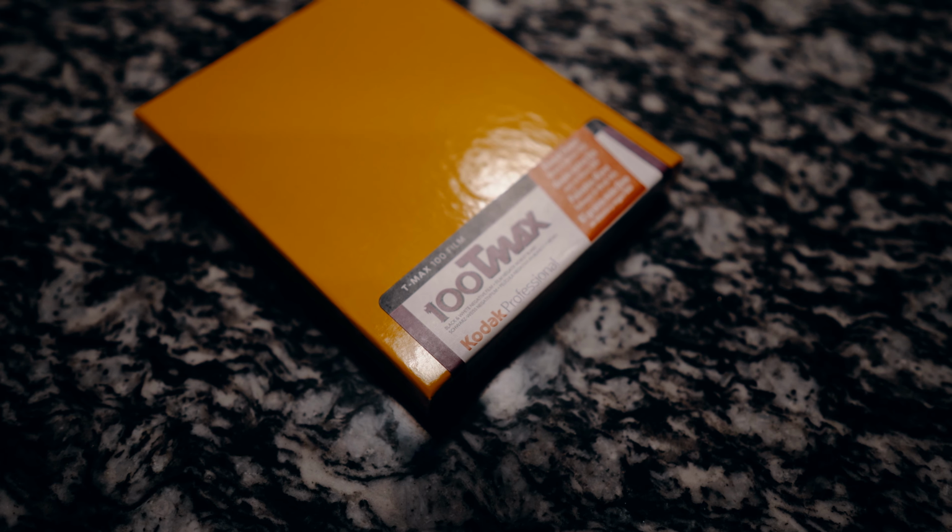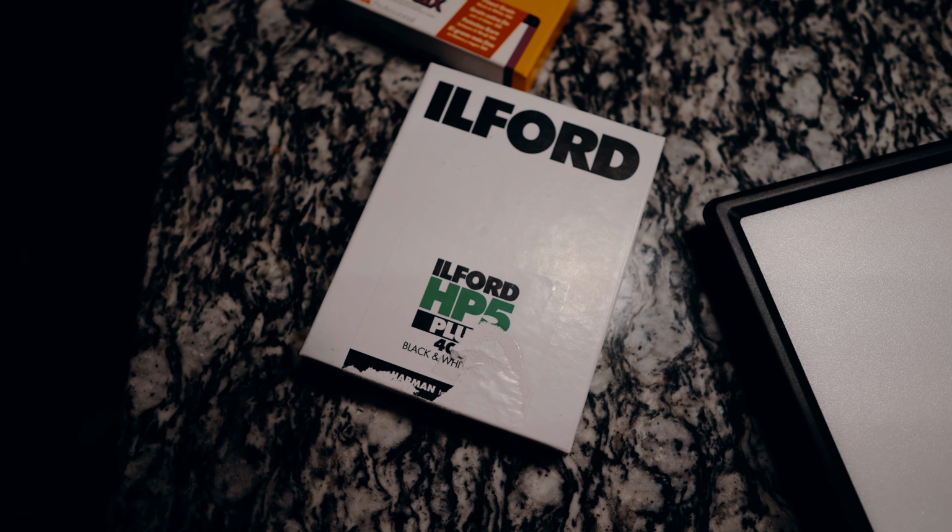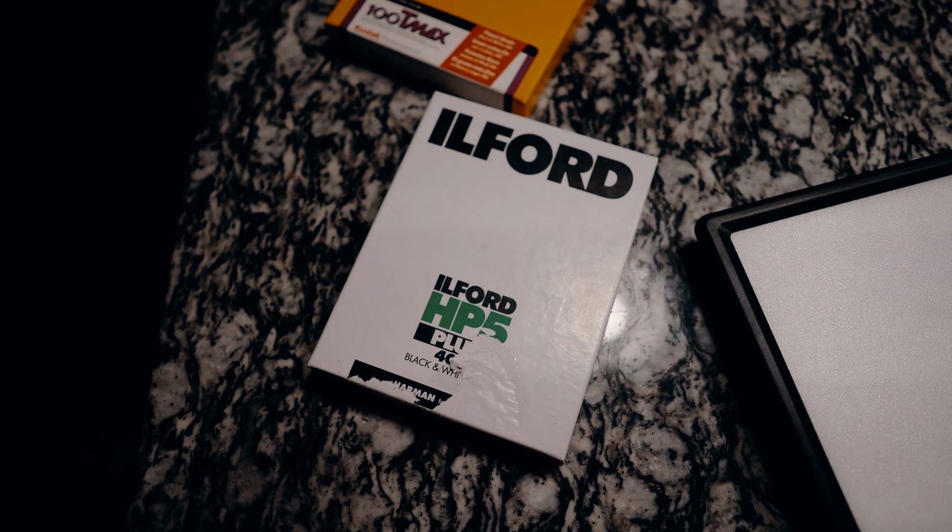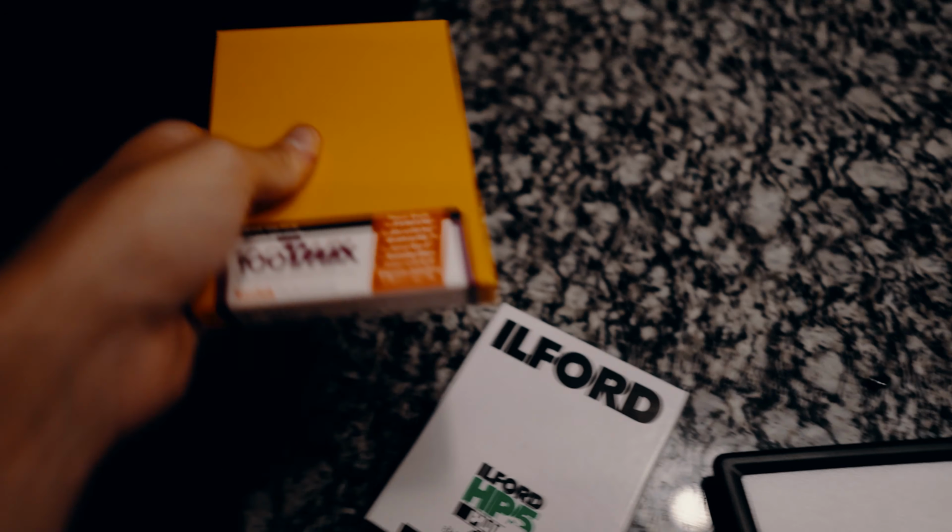So I took these photos last night, and I initially was going to use T-Max 100, but as I set up the light and got everything situated, I noticed that I would need to do a 1-second exposure. So I switched to Ilford HP5, which is a 400 speed film, and that would just be better for the overall situation, and that way I could be around 1/15 of a second, and I wouldn't have to worry about motion blur or anything like that.